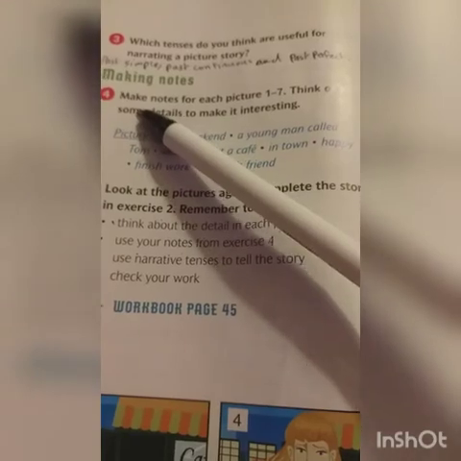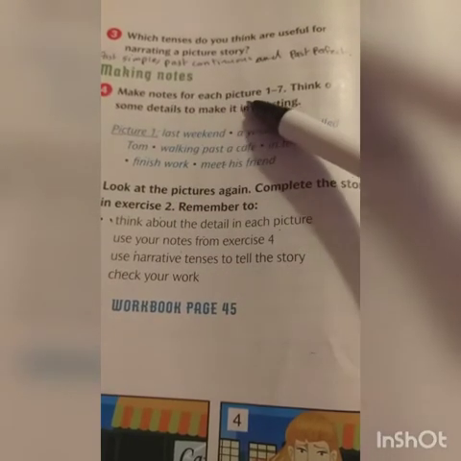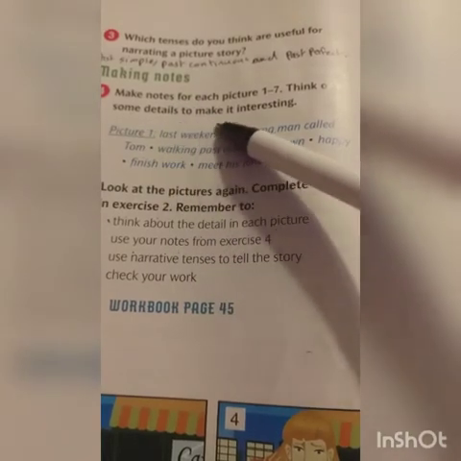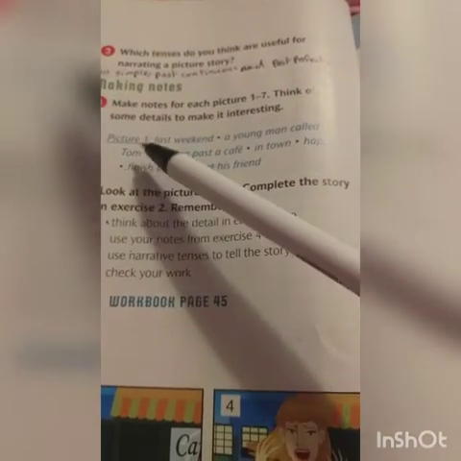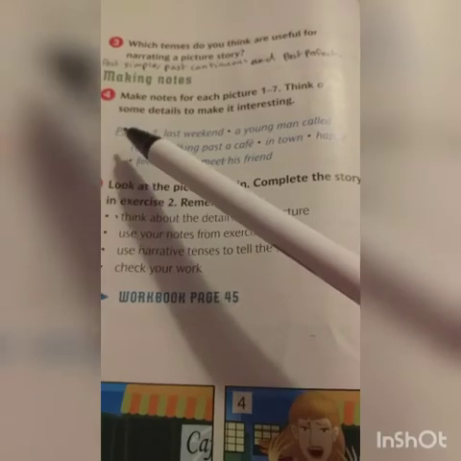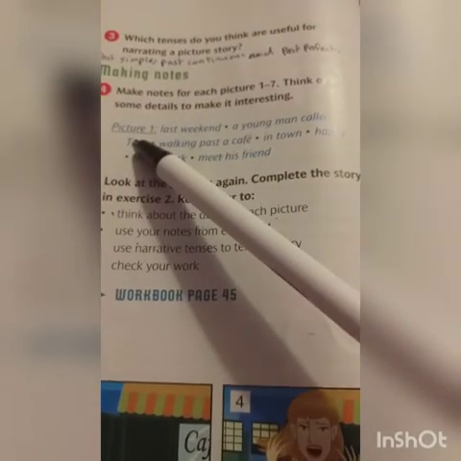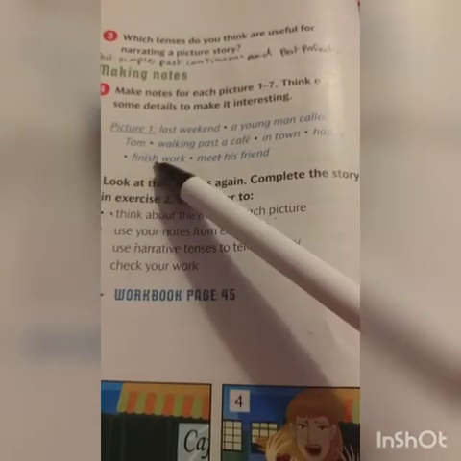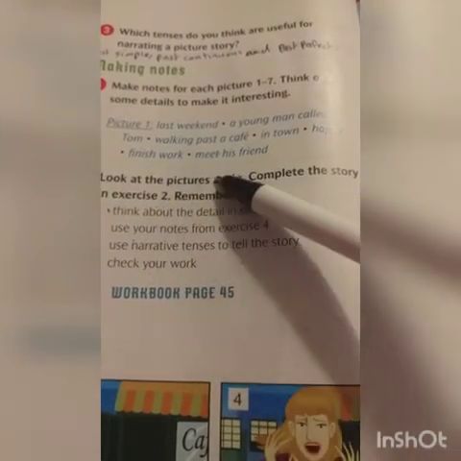Exercise 4. Make notes for each picture 1 to 7. Think of some details to make it interesting. Well, here's an example of how you make notes. Picture 1. Last weekend, a young man called Tom, walking past a cafe in town, happy, finish work, meet his friend.